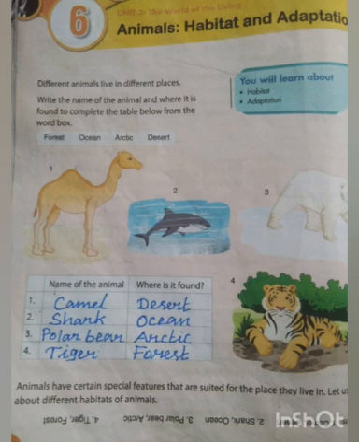So children, see your book, page number 72. You have to fill in the tabular column with the name of the animals given in the picture and where they are found. So take your pencils and write. Number 1, camel. Next, desert. Number 2, shark. Ocean. Number 3, polar bear. Arctic. Number 4, tiger. Forest. The spellings are given in the book itself.